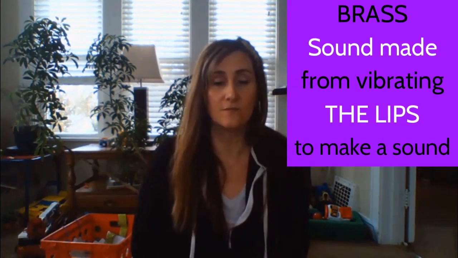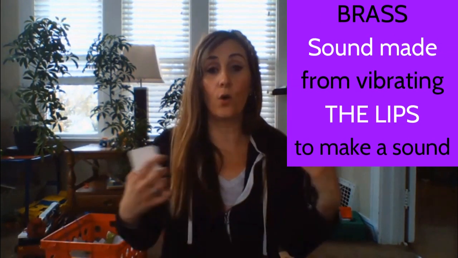Next up, we have the brass. The brass instruments you would typically think are the golden ones, but here's the trick, okay? Because saxophones are gold, that doesn't mean they're brass. The saxophones are considered woodwinds because they use a thin piece of wood inside the mouthpiece that you actually almost have to bite down on, and the small piece of wood will vibrate as you blow into it.